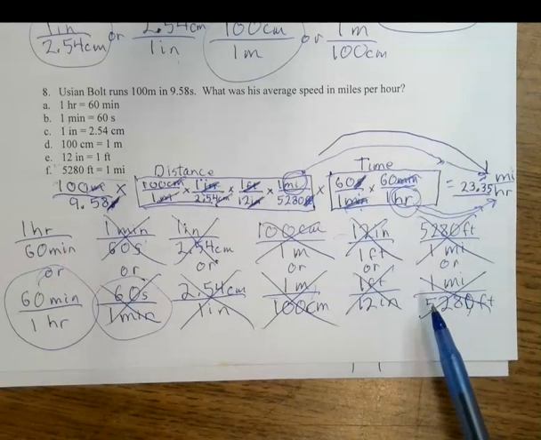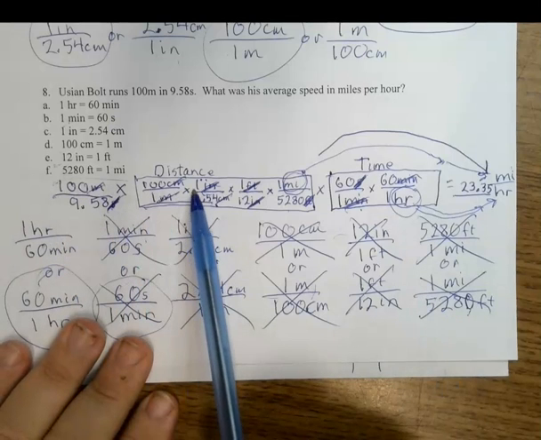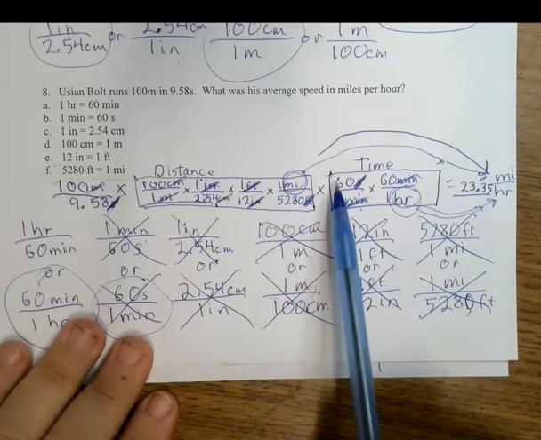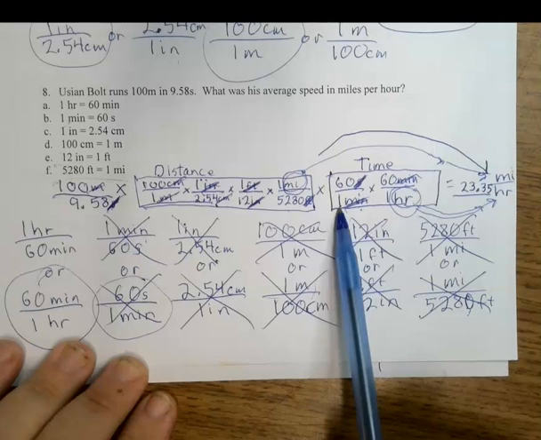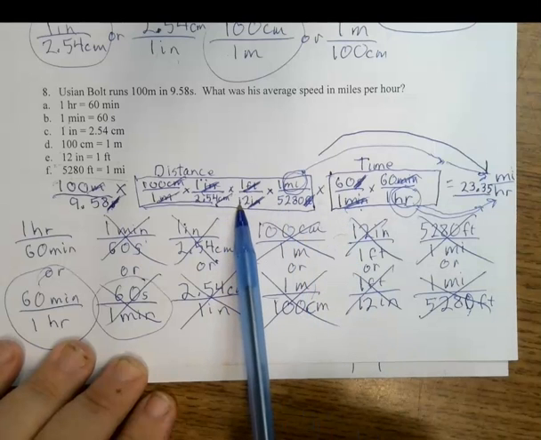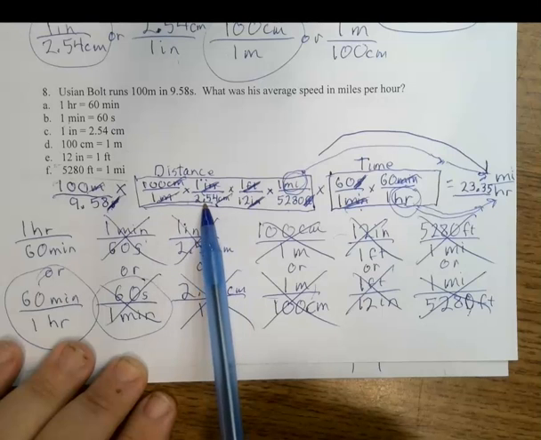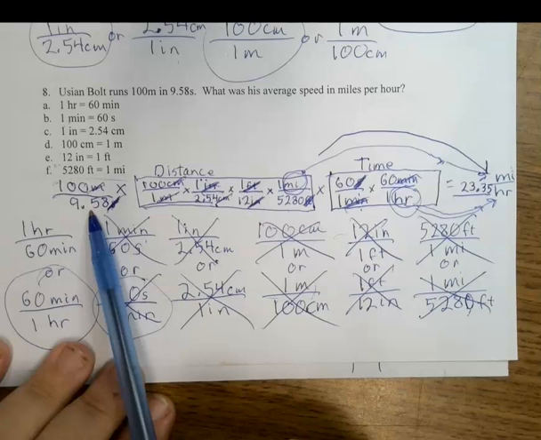The way you're going to compute this is 100 times 100 times 1 times 1 times 1 times 60 times 60 divided by 1 divided by 1 divided by 5,280 divided by 12 divided by 2.54 divided by 1, and then finally divided by 9.58.